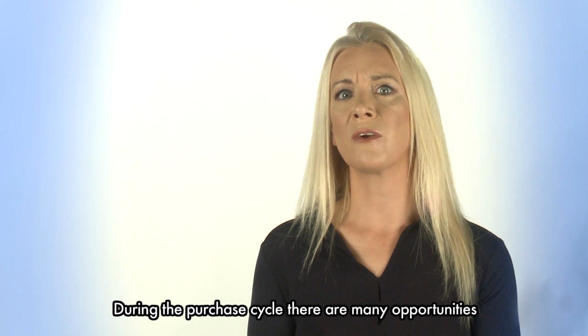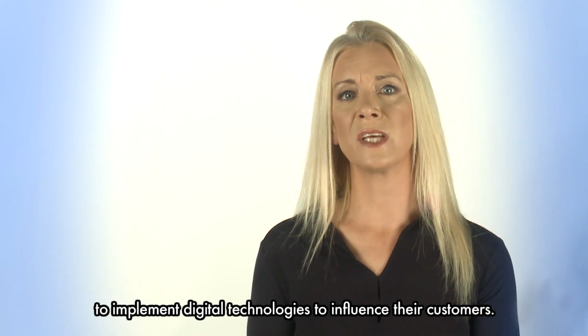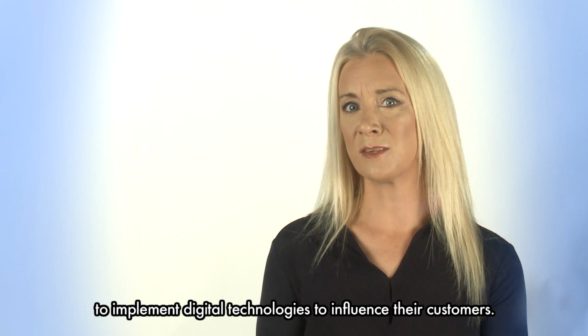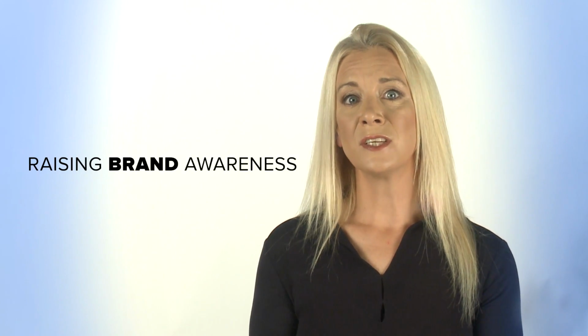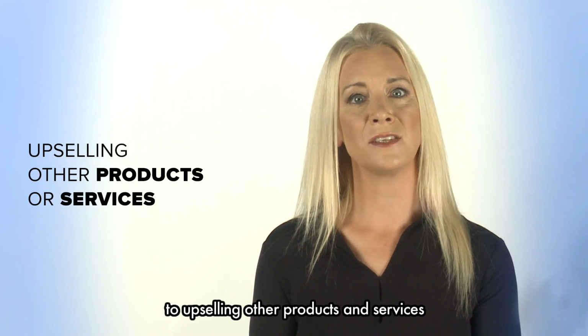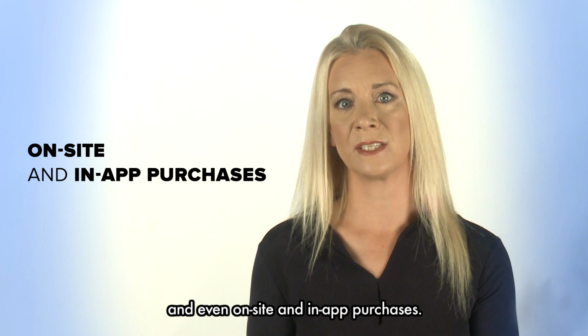During the purchase cycle, there are many opportunities for tourism SMEs to implement digital technologies to influence their customers. This can range from raising brand awareness to upselling other products and services, and even on-site and in-app purchases.